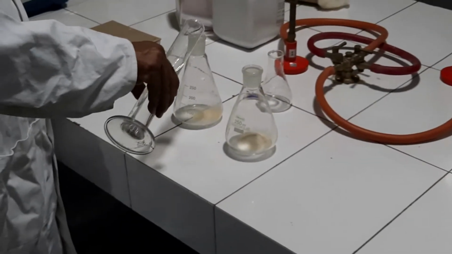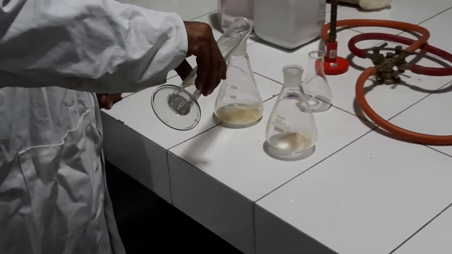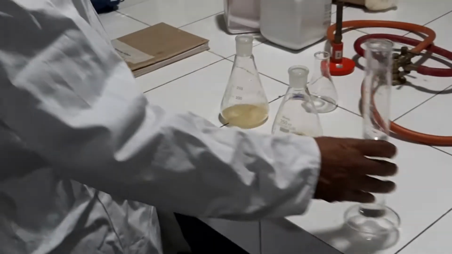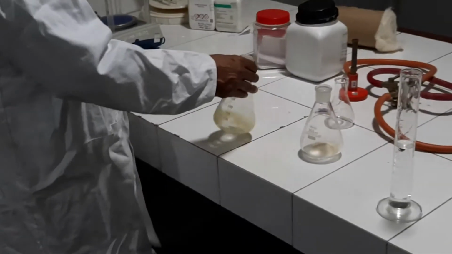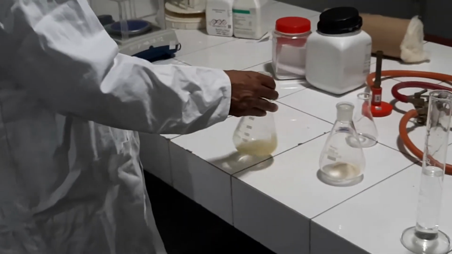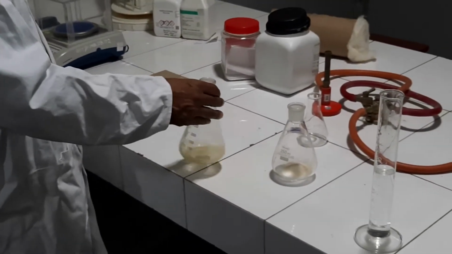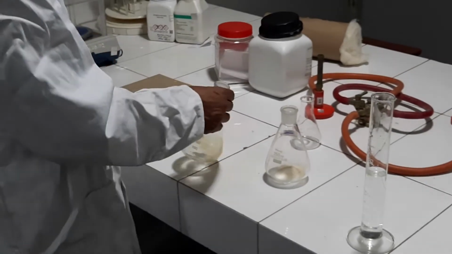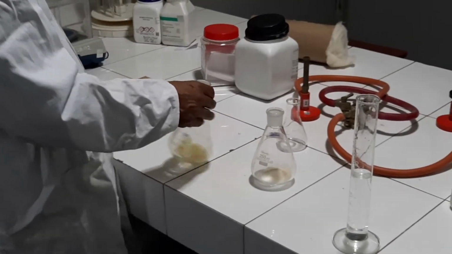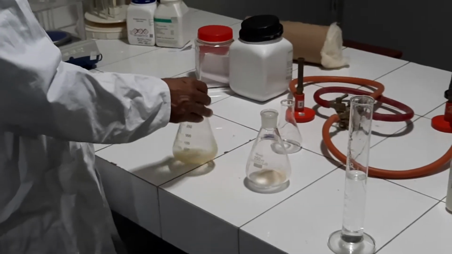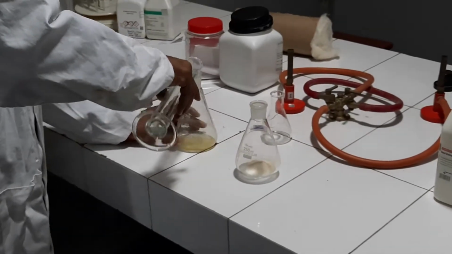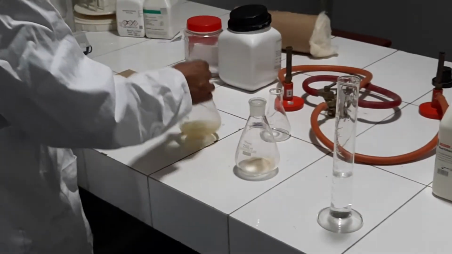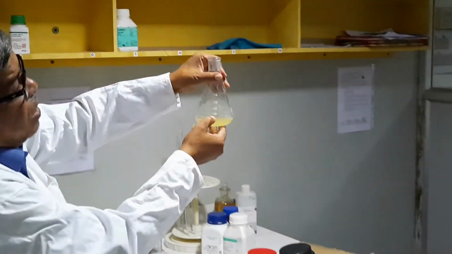I am adding a little bit of distilled water and dissolving the ingredients. This is for liquid media. What are the ingredients? Peptone 1 gram, sodium chloride 500 milligram and beef extract 500 milligram. You see, here is a mark for 100 ml.